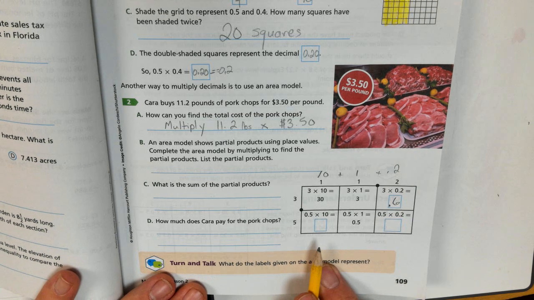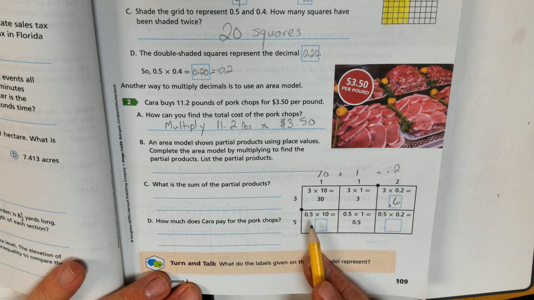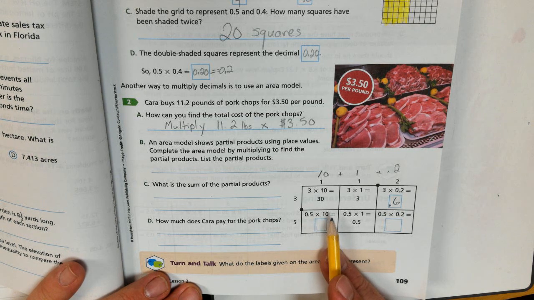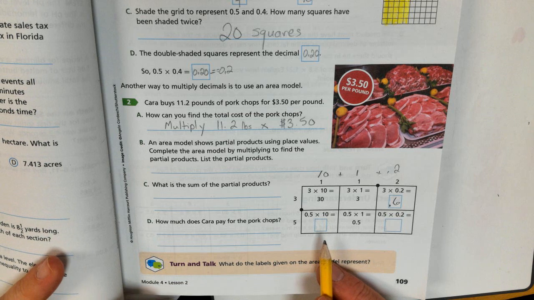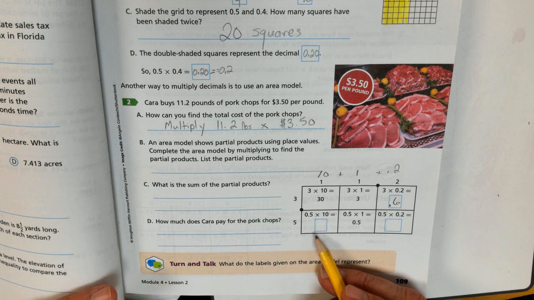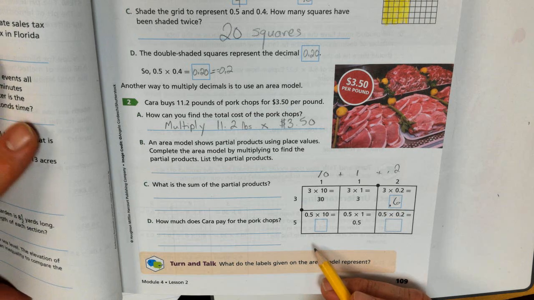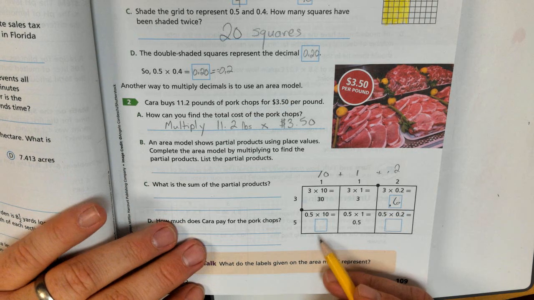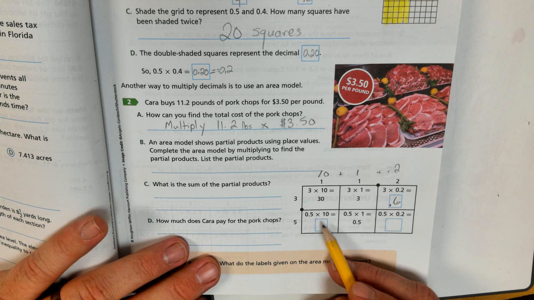Okay, in the bottom row here we have the 5/10 now, so 0.5. So we're multiplying 5/10 times 10. Okay, so now it's getting a little bit trickier. 5/10 times 10. I believe that Mrs. Briere showed you how to multiply times the decimals here.